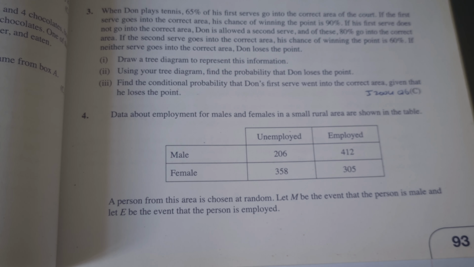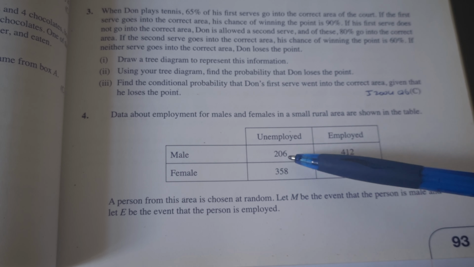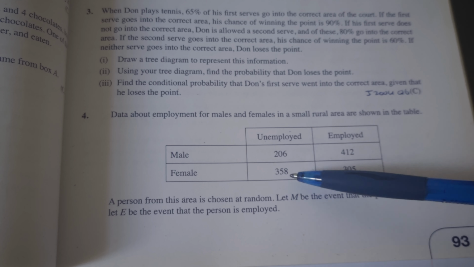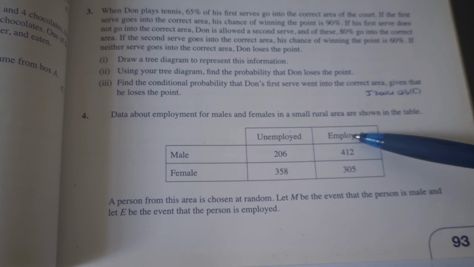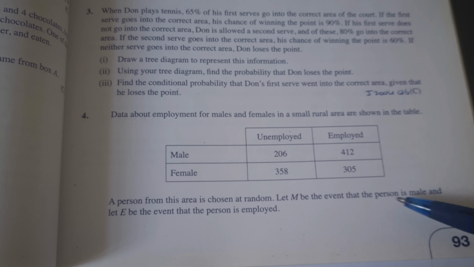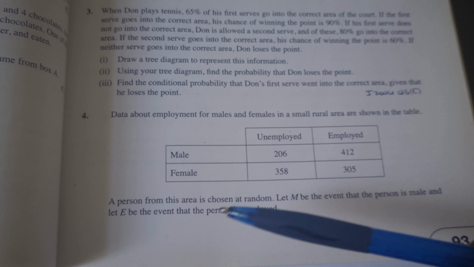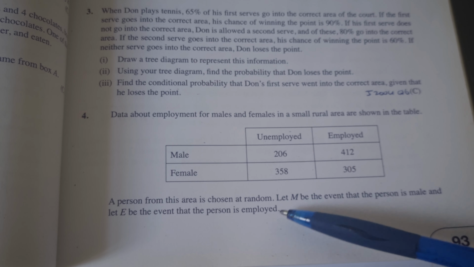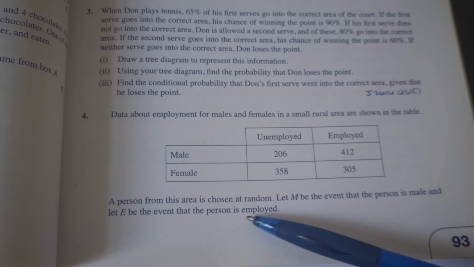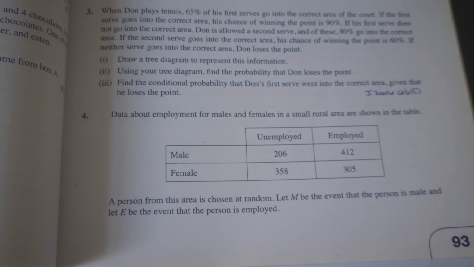Data about employment for males and females in a small rural area are shown in the table. Male: unemployed 206, employed 412. Female: unemployed 358, employed 305. A person from this area is chosen at random. Let M be the event that the person is male, and E be the event that the person is employed. So M for male, and E for the event that the person is employed.